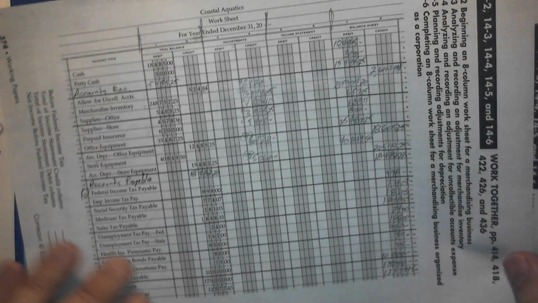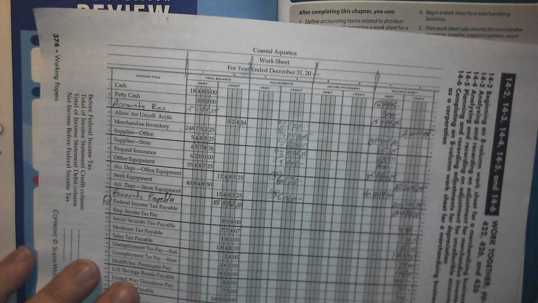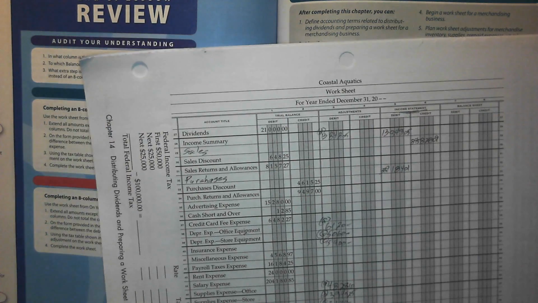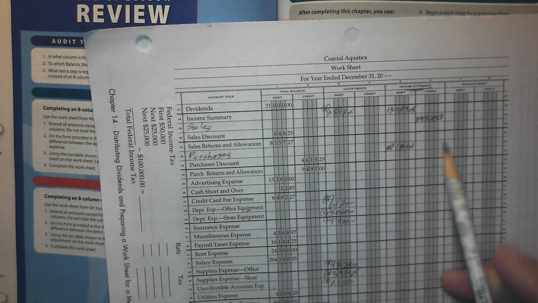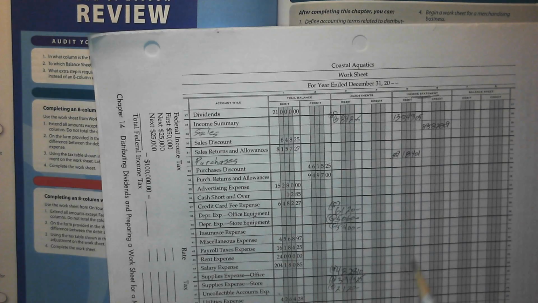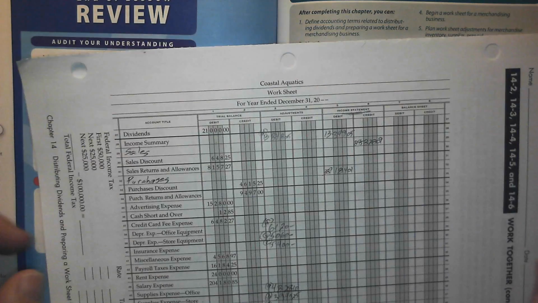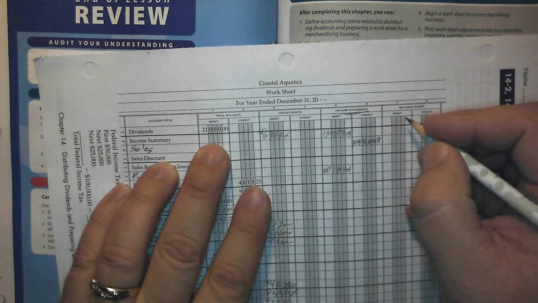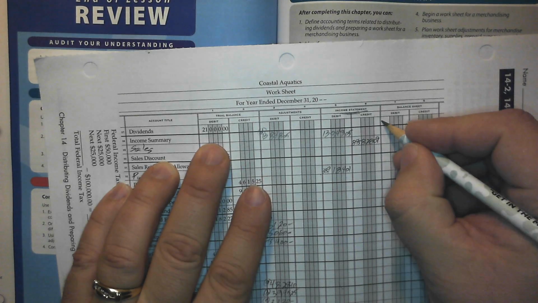Okay, now on the second page, things are going to go a little bit differently. We're going to fill in most of these columns over here. So our dividends, that's a debit, so it goes over here to debit.